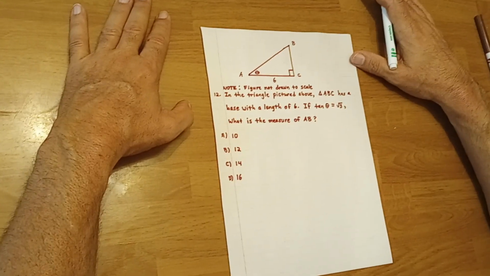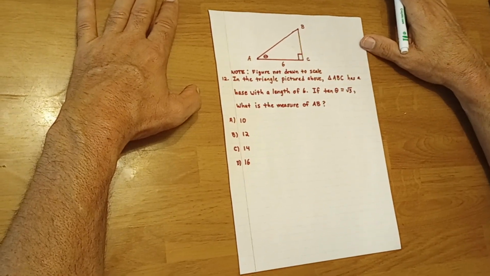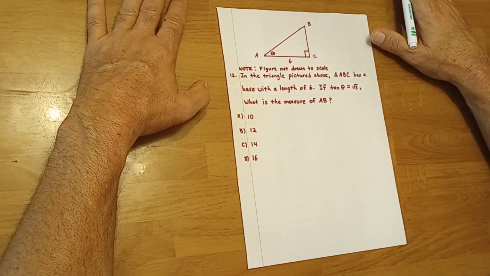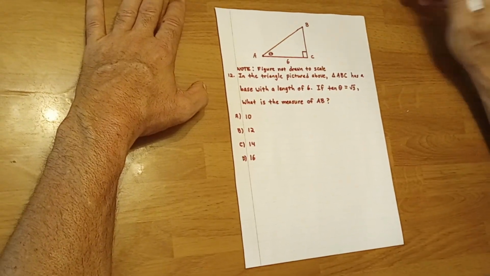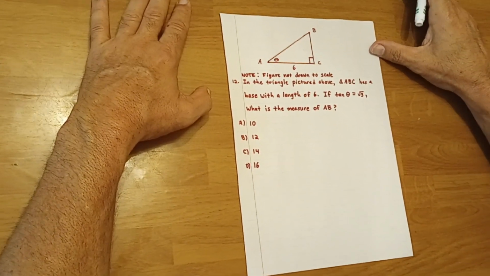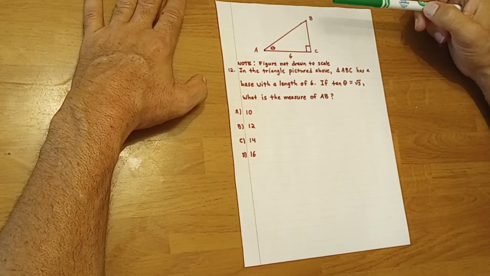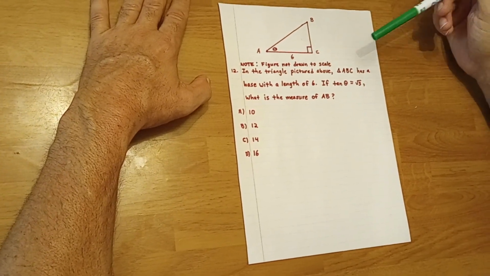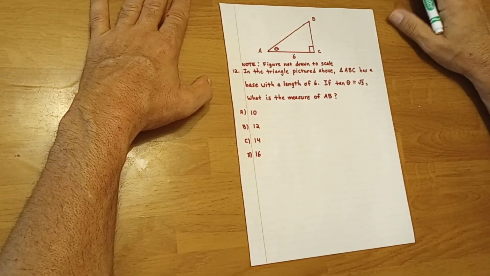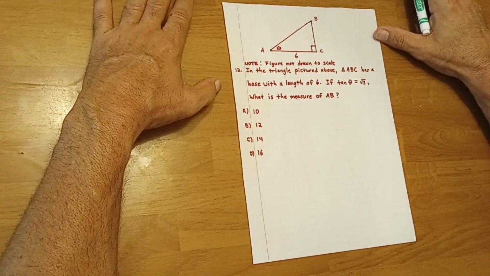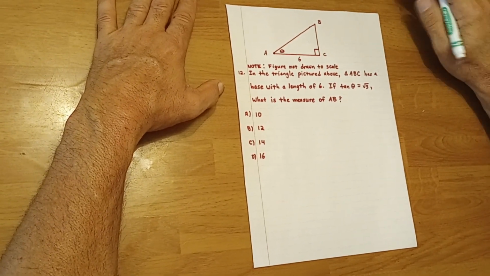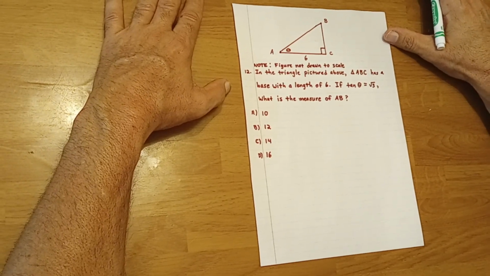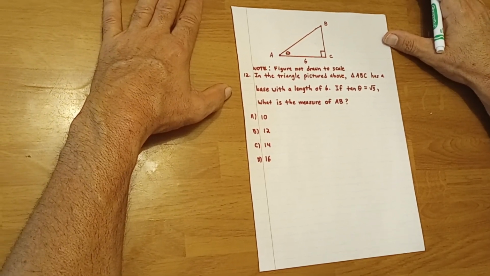We have here a triangle ABC. The base is 6, and for angle A, we see the Greek letter theta. This is often used in reference to angles when some sort of SOHCAHTOA thing is going on. The figure is not drawn to scale, so we cannot trust the diagram as reliable.